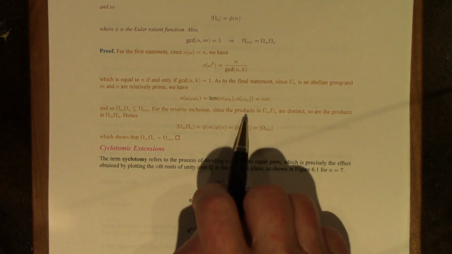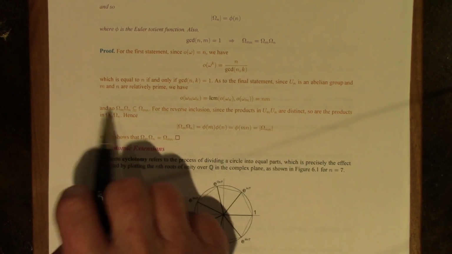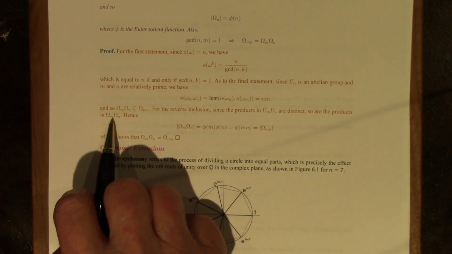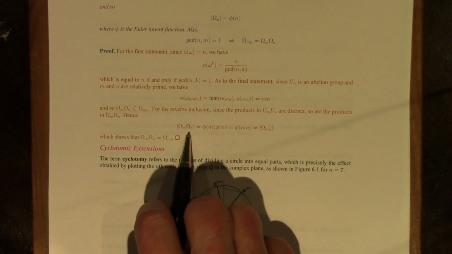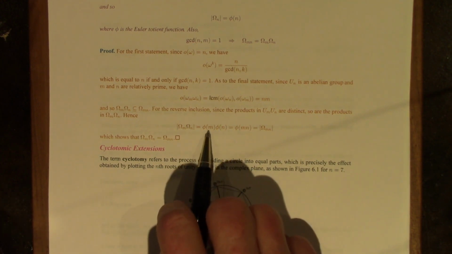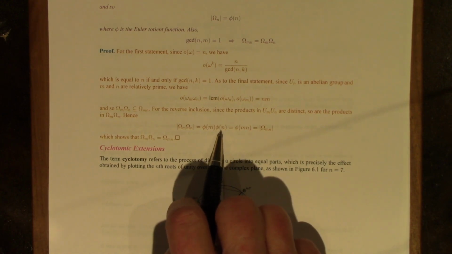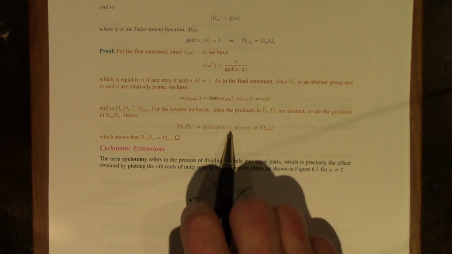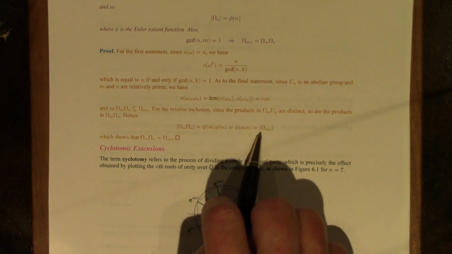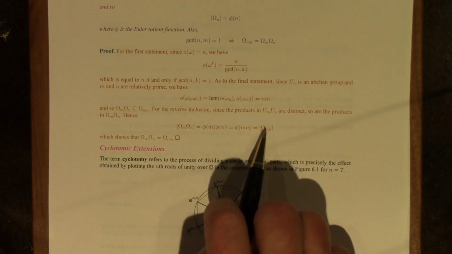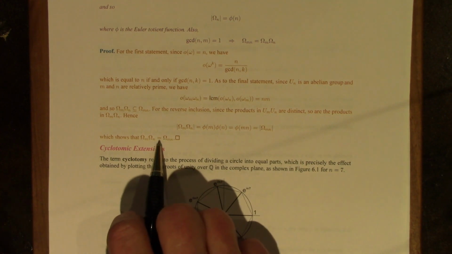But the products in Un we've already discussed are distinct, and so are these products, therefore. And so the size of this set product is phi of m times phi of n, which is phi of mn. This is a property of the totient function, and that's the size of omega mn. So the inclusion and the fact they have the same sizes means they're equal.